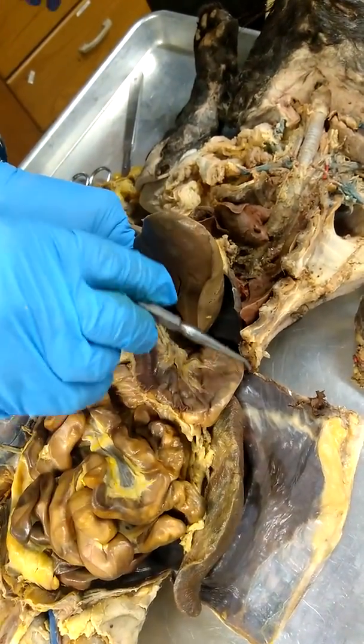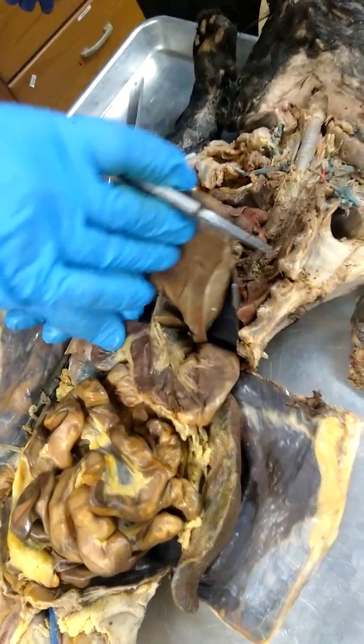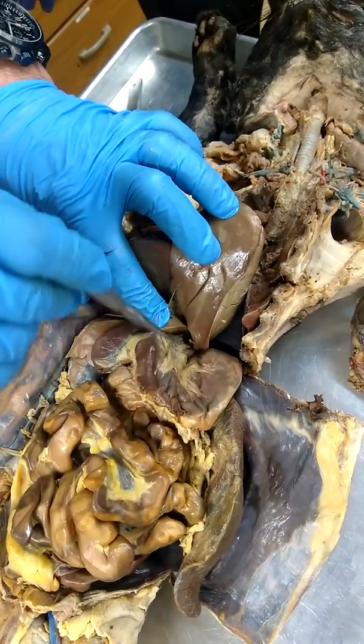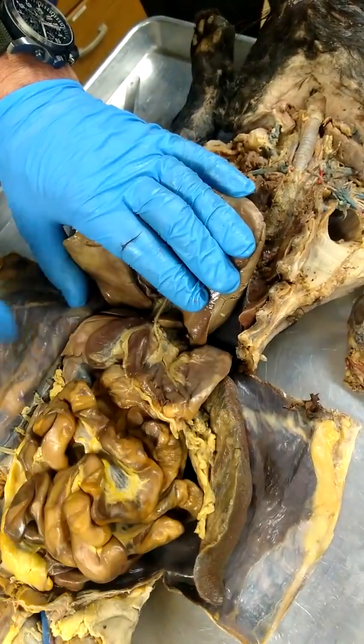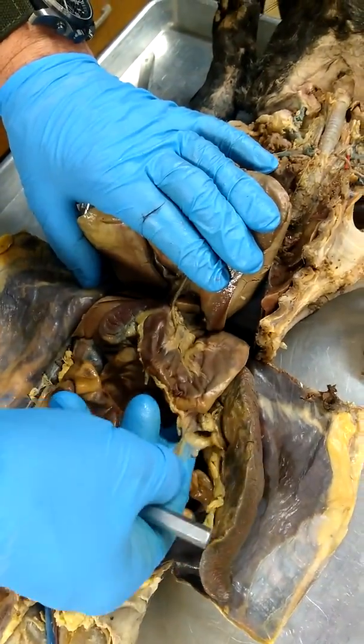region. This big curve on the outside is called the greater curvature. The smaller curve on the inside bend is the lesser curvature. Off of the greater curvature is where the greater omentum is located.